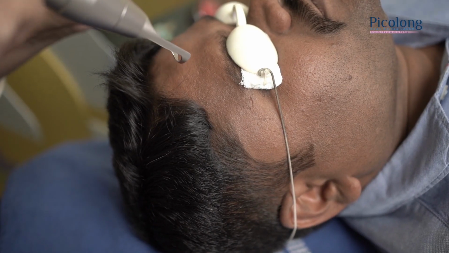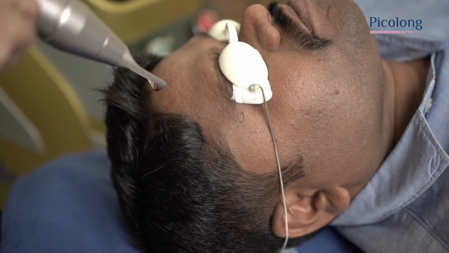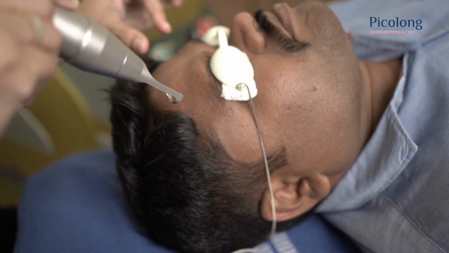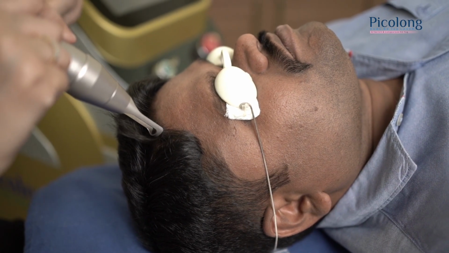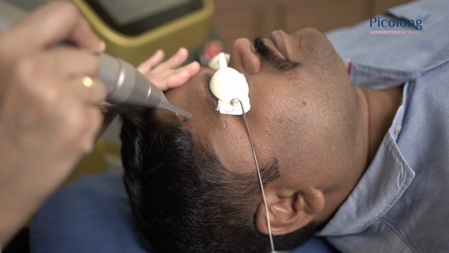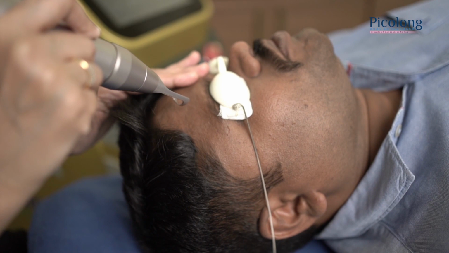You cover the patient's eyes properly, as well as you wear the protective goggles. So as you can see, he has a hyperpigmented forehead, for which I am using 240 millijoules with a spot size of 5 mm. So hereby I am starting the laser. Are you okay? Shall I start the procedure? Sure.